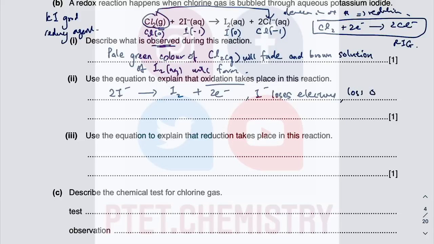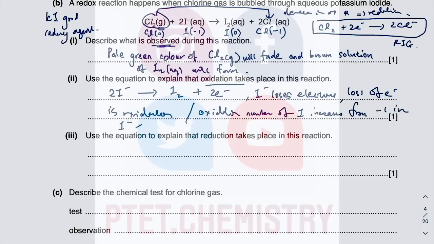Loss of electrons is oxidation. Or you can talk about the oxidation state or oxidation number of iodine, because the oxidation state of the atom increases from -1 in I minus to 0 in I2. So I provide two alternatives there.